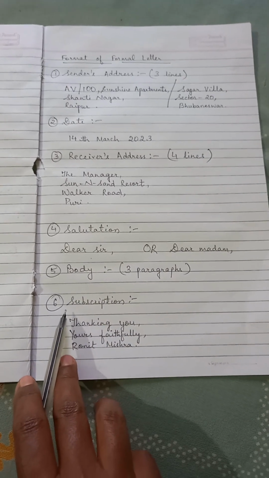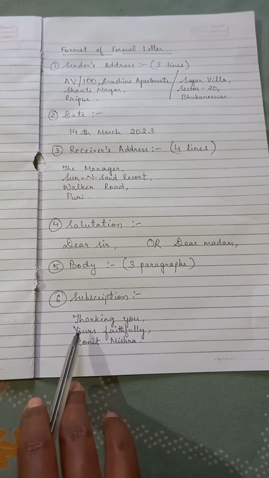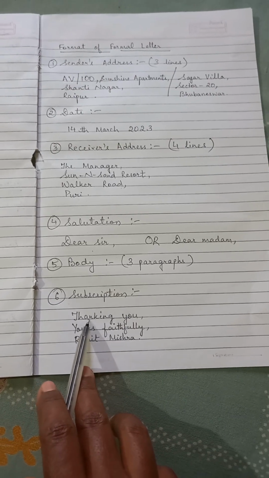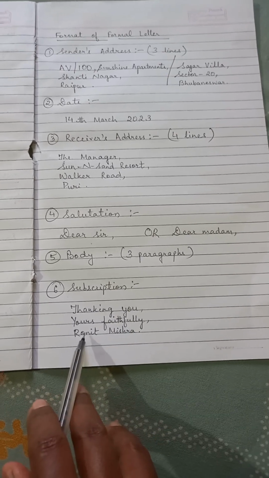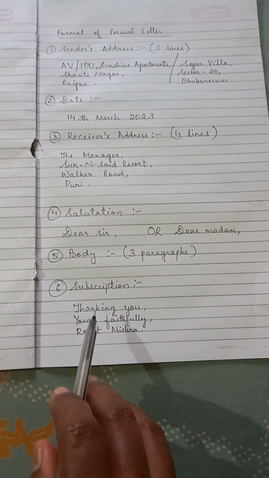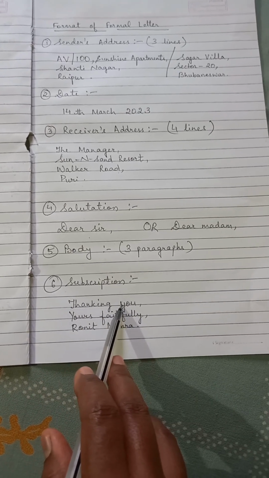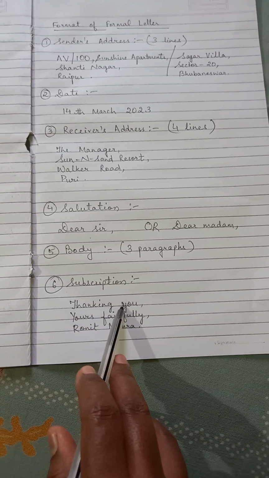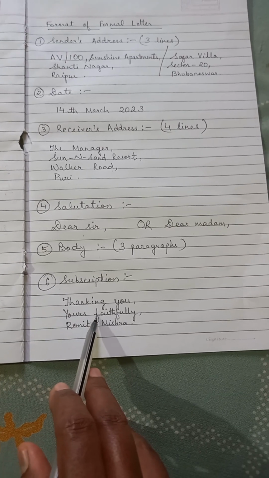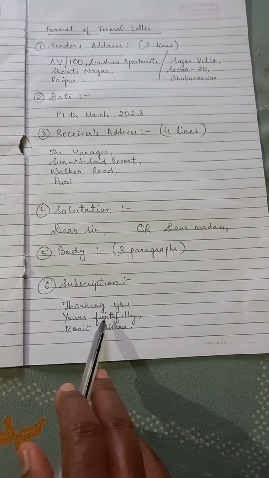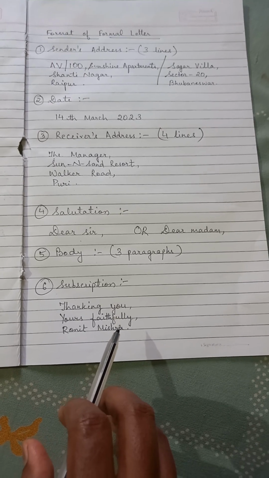Moving on, the last point of your format is the subscription. Here we have to write these 3 things: Thanking you, comma, Yours faithfully, comma, and then your full name. Please see that when you write Thanking you, T is capital but y is small. So capital, small. Similarly for the next line, Yours faithfully, Y capital, f small. Usually we should use faithfully. That is the best way of ending a formal letter.